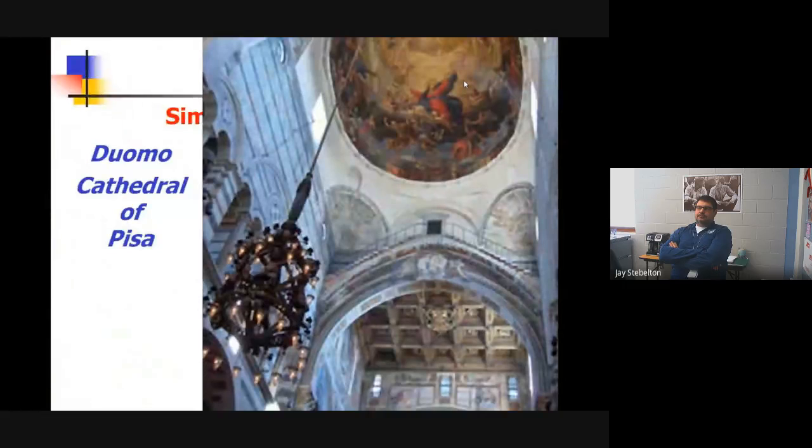Well, Galileo's point of emphasis isn't the ceiling, it's this, Galileo's lamp. See, Galileo was sitting back in the church and was kind of bored as church can get.